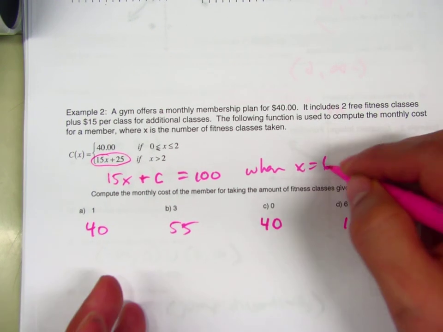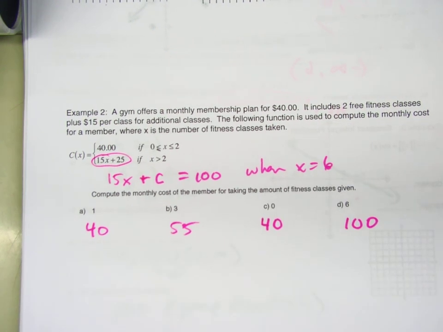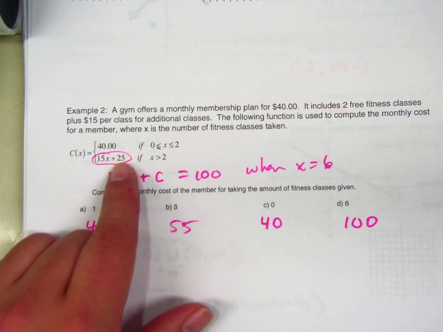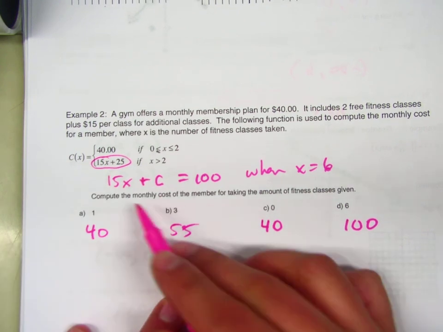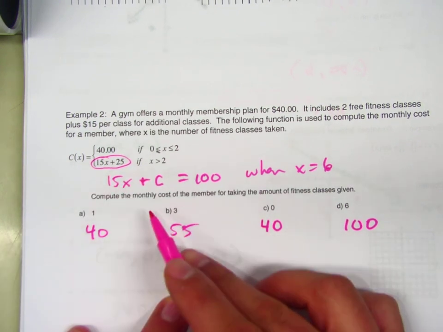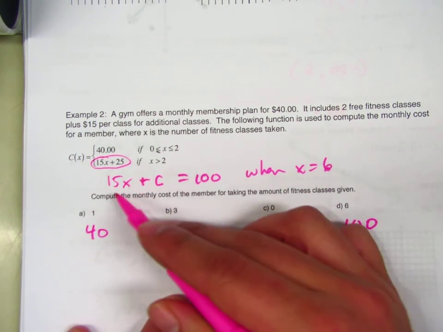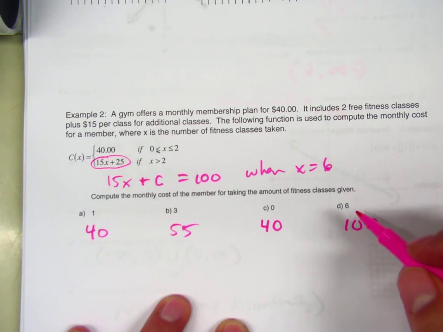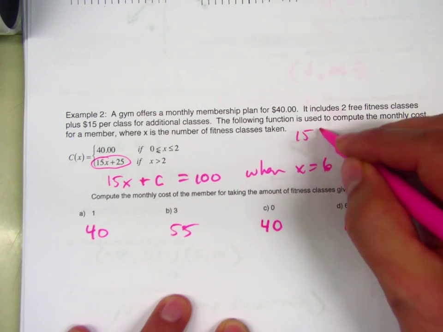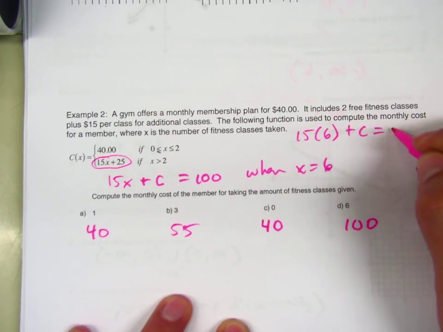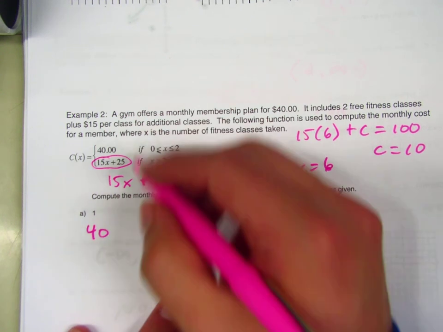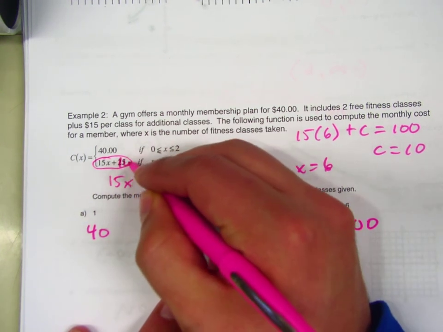According to just talking about this problem and how much we're going to pay. How should I solve for this? Plug x in. 15 times 6 is 90. So C should be 10. Does that make sense? So let's fix this in our notes.